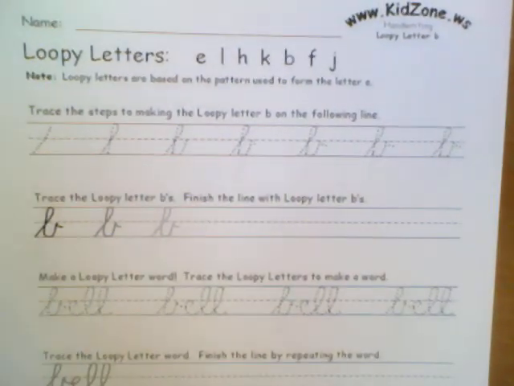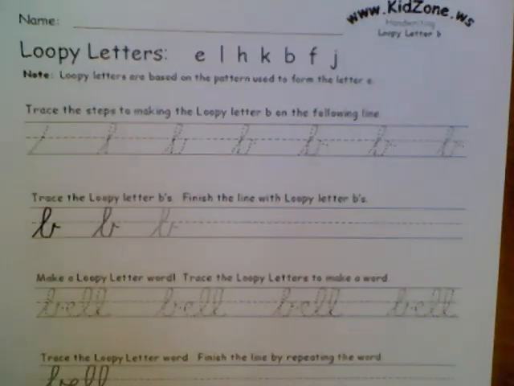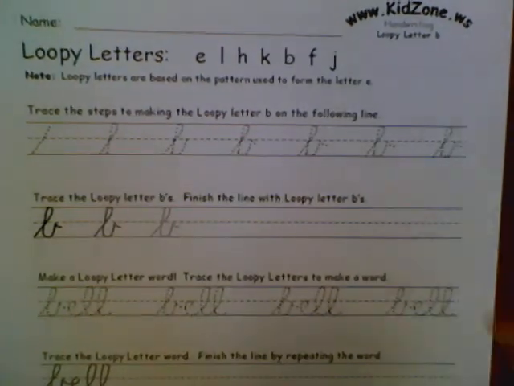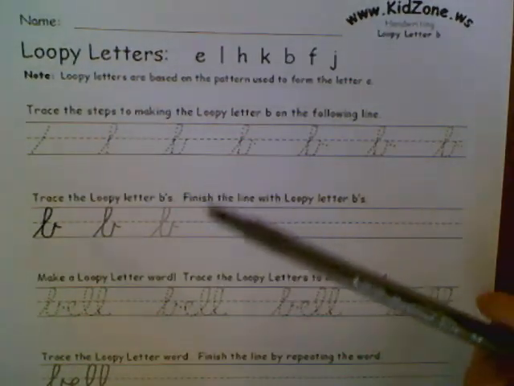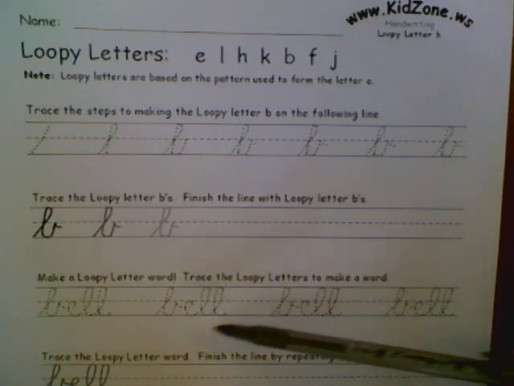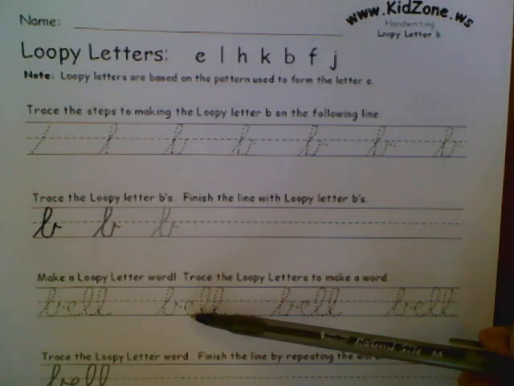B has one of those trailing tails that are unique, kind of like W, where with my other letters, like L did, like E did, the end of the letter goes straight down to the bottom.